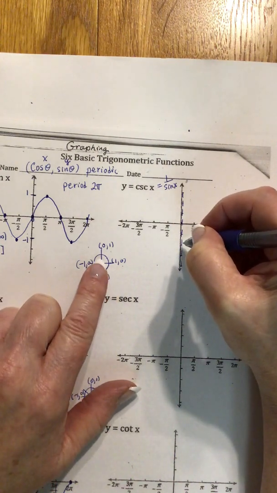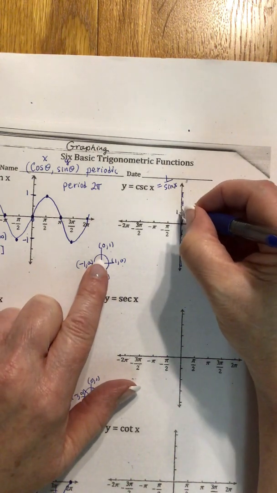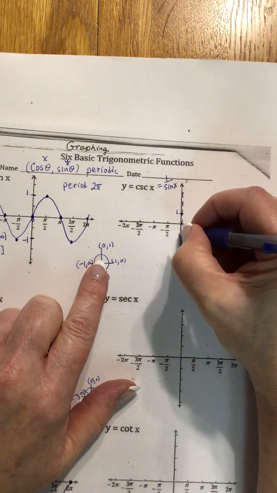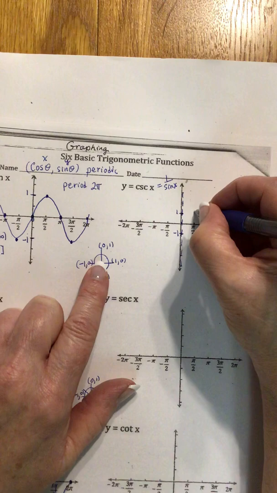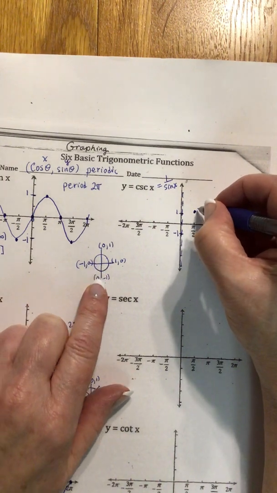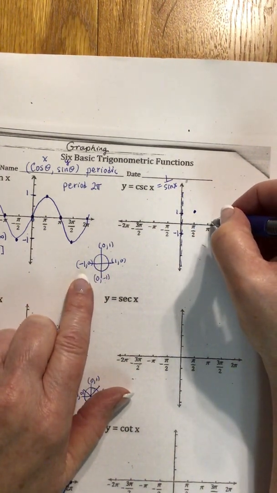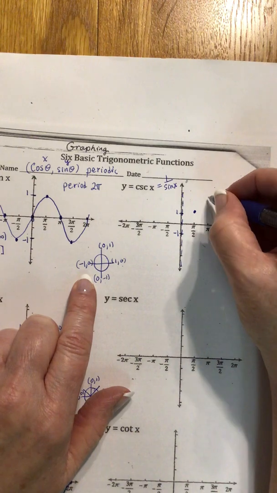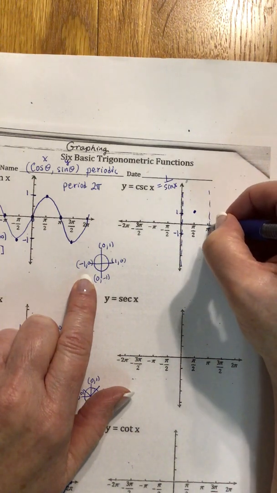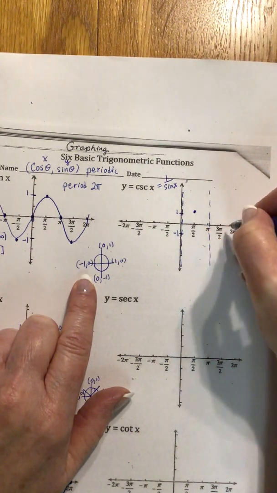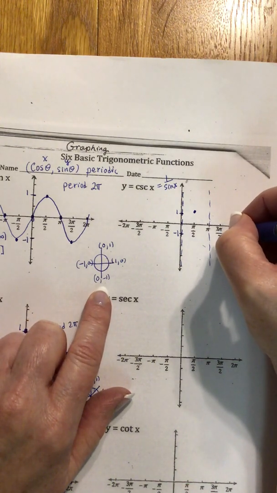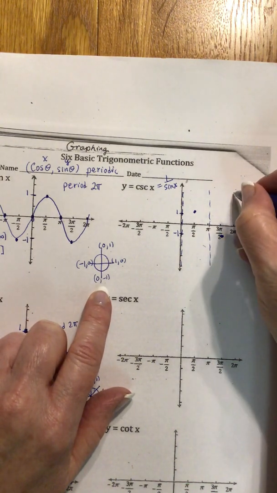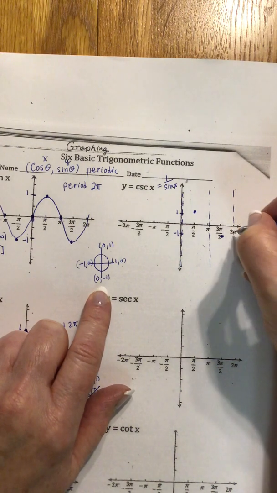At pi over 2, 1 over sine is going to give me a positive 1, so I'm going to make that 1 and that negative 1. So at pi over 2, we're going to have positive 1 because 1 over 1 is still 1. At pi, we're going to have 1 over 0, which would be undefined again. And at 3 pi over 2, 1 over sine is going to be negative 1. And then back to another asymptote again.